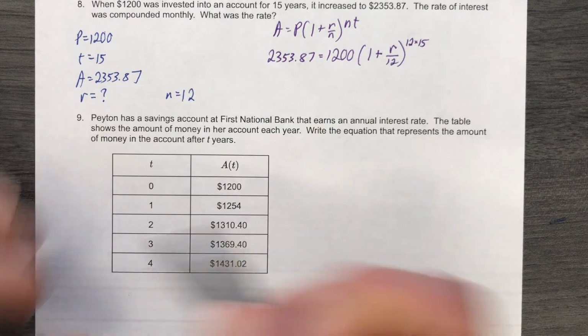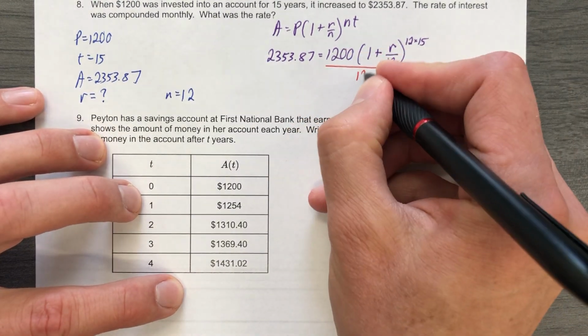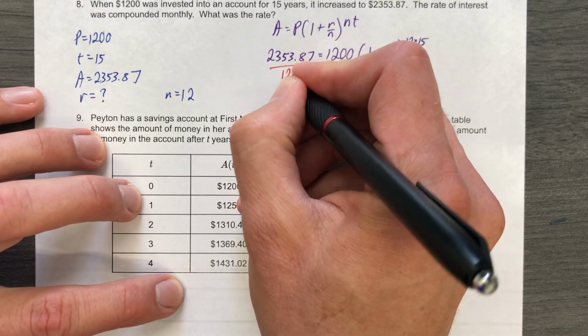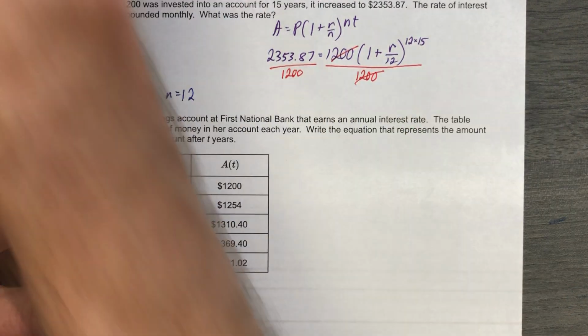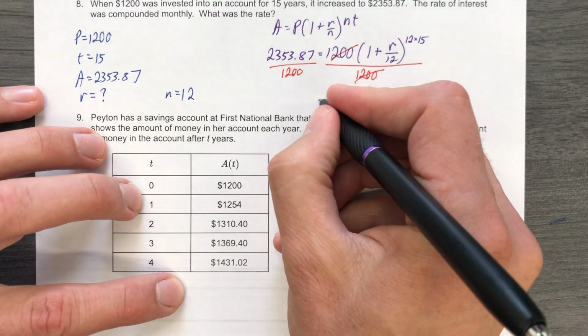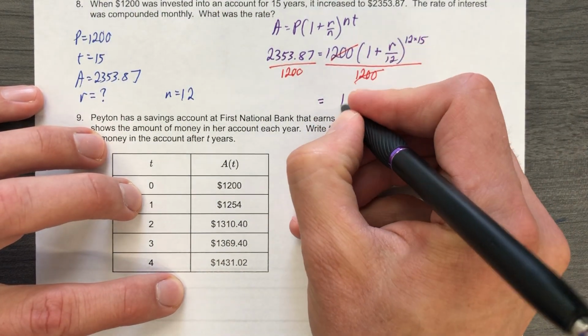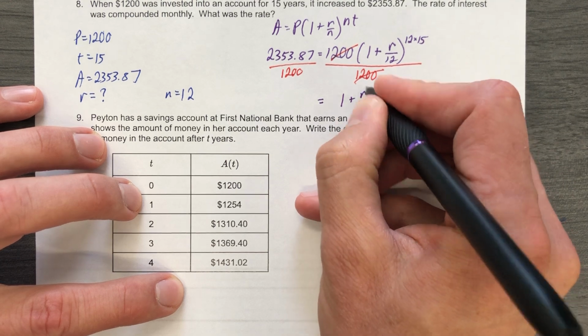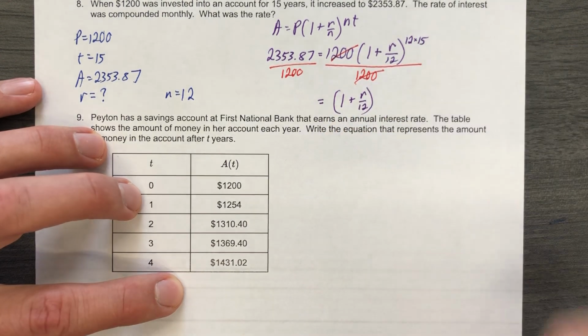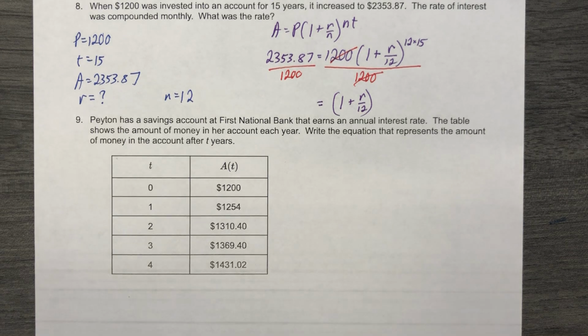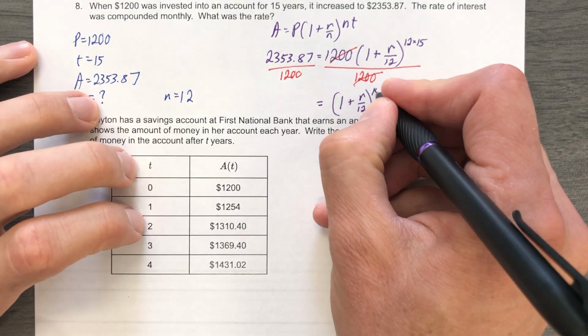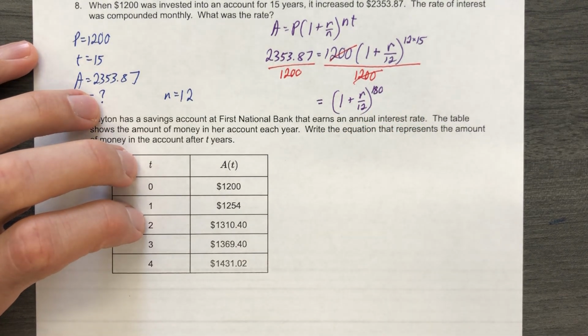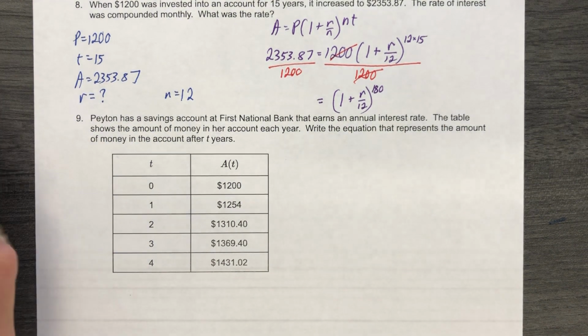Let's divide by 1,200. That's going to cancel those out. And that's going to leave me with, well, I normally could simplify this, but this time I can't. So I'm just stuck with 1 plus R over 12 to the 12 times 15. Well, in case no one ever told you what that is, that's 180. And on this side, we have 23.5387.